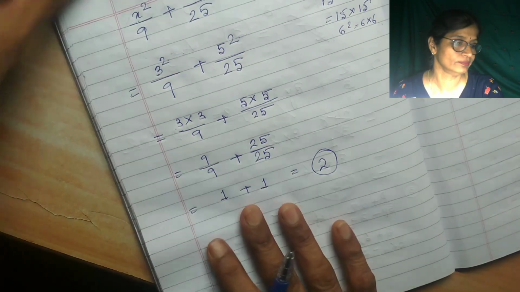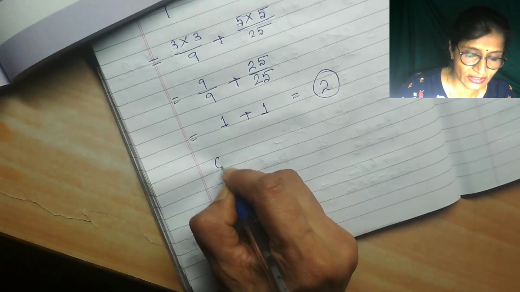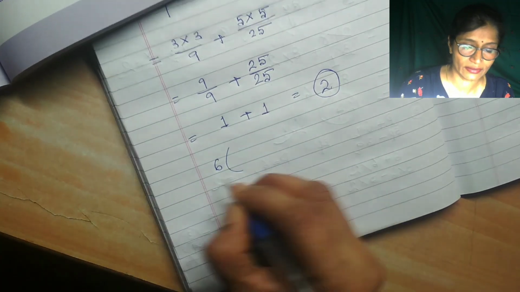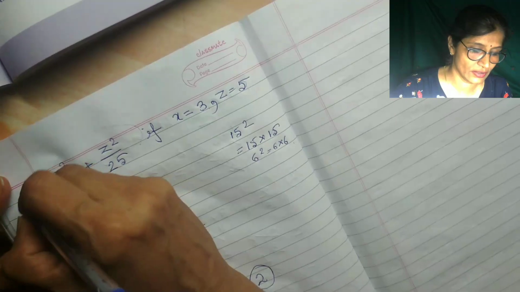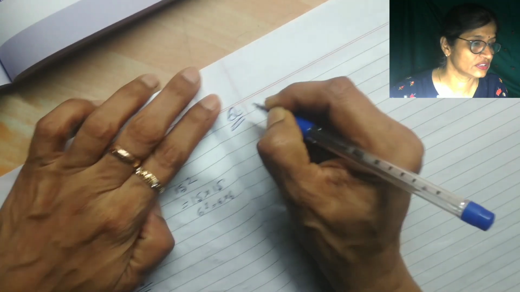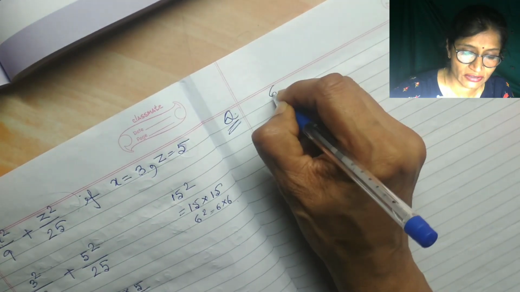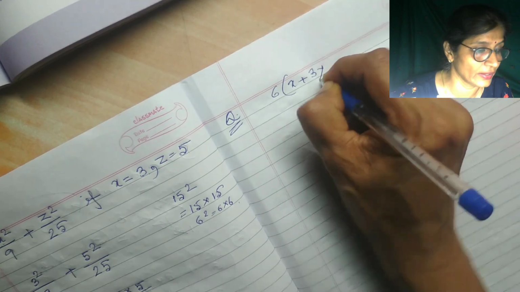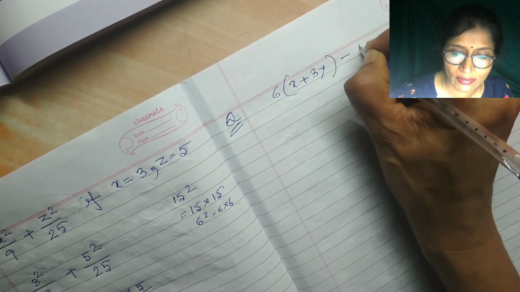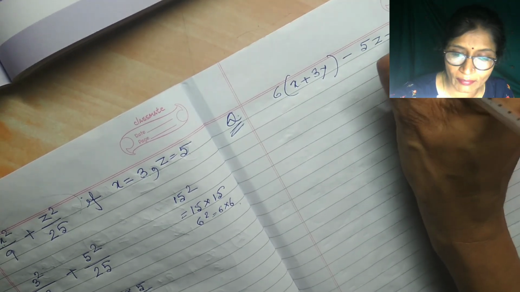Okay, one more sum. Next page. Better to do here. This is the question. Next question is 6 into the bracket x plus 3y minus the bracket 5z minus x.